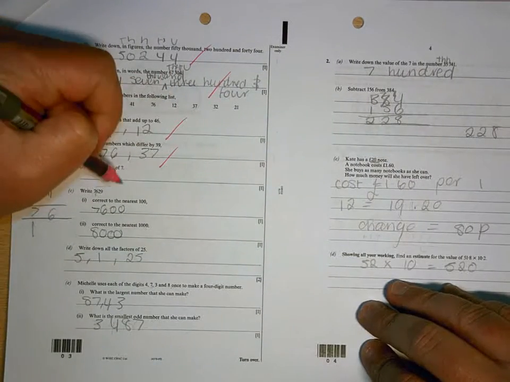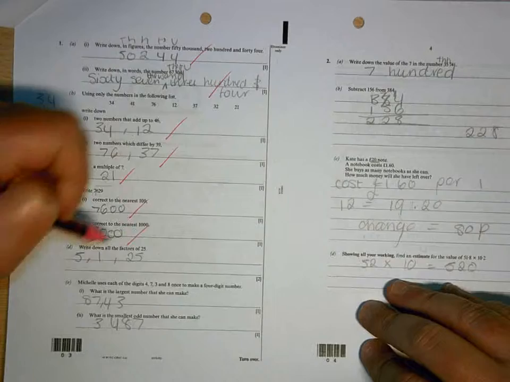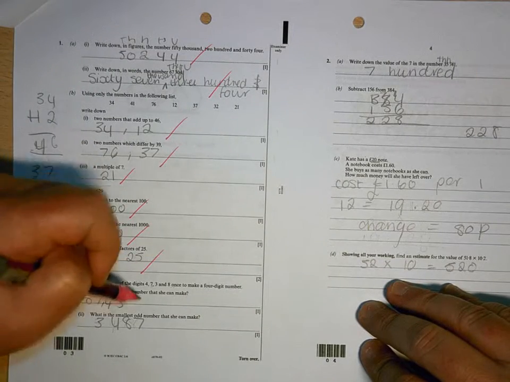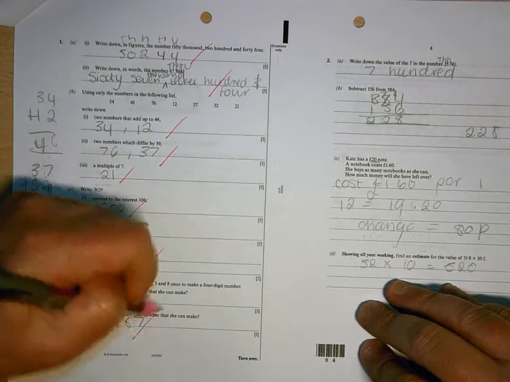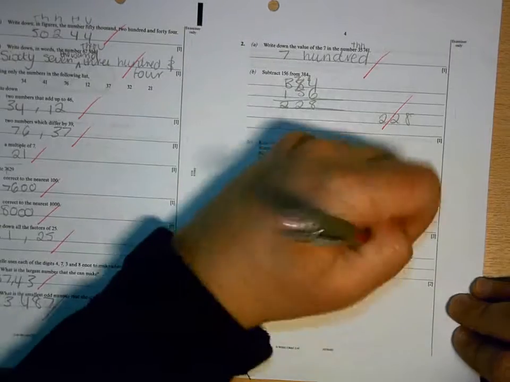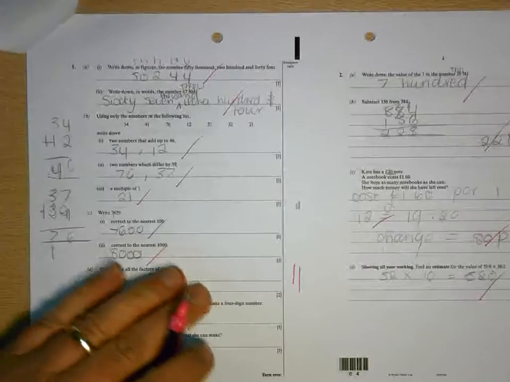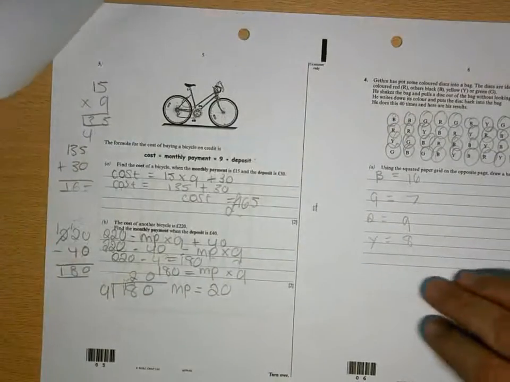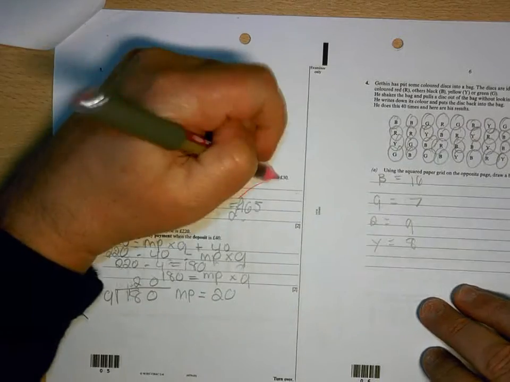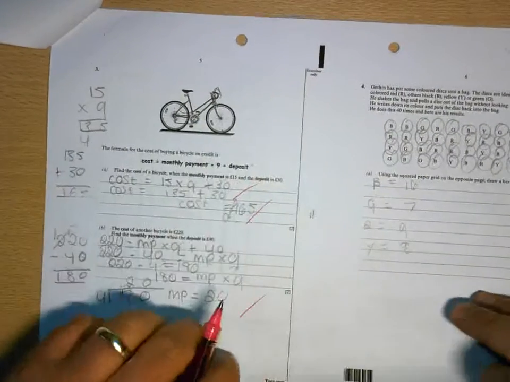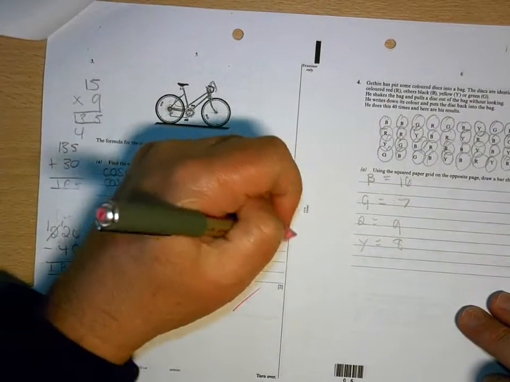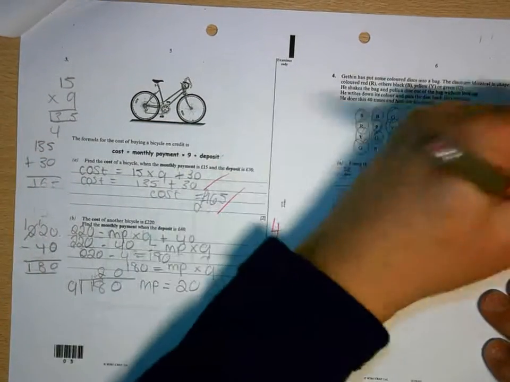12.76 and 37.21. 7, 4, 3, 3, 4, 8, 7. Great start. 12, 80 pence change, 5.20. 7 marks there. Full marks for the first page. And 4 marks there. And 2 marks there.